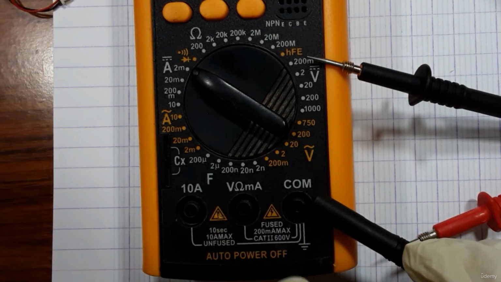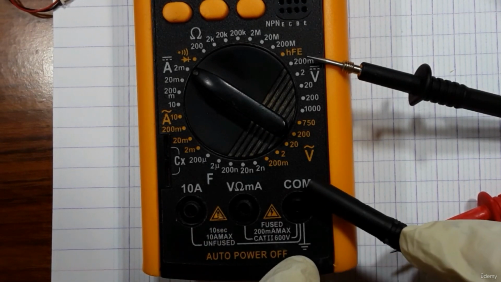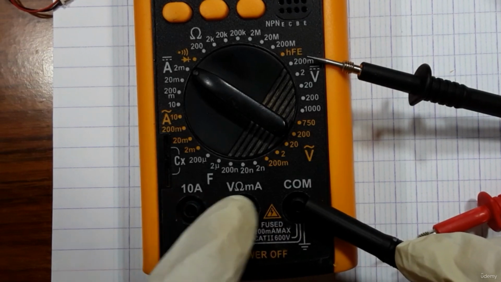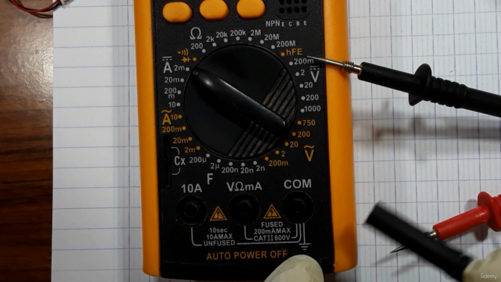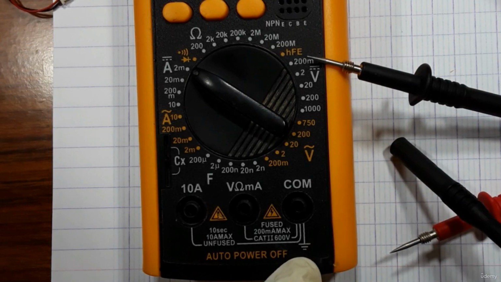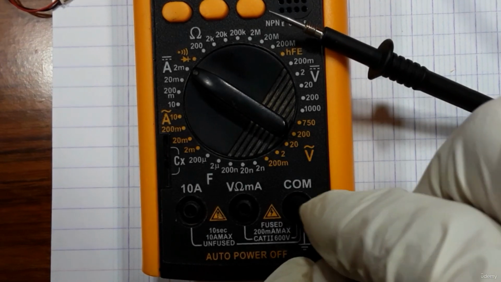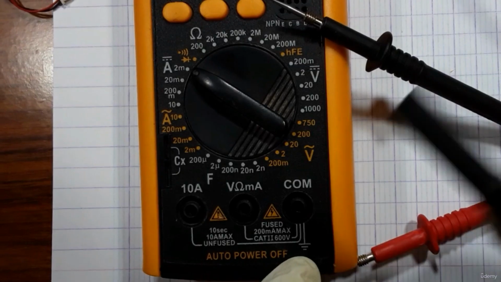We have COM here, and this is a common probe for these two. COM means common for these two. As you see here, we have ground. So we always connect the probe here.